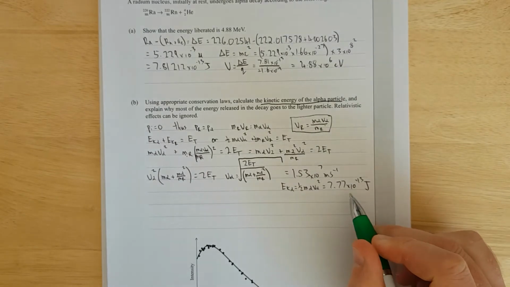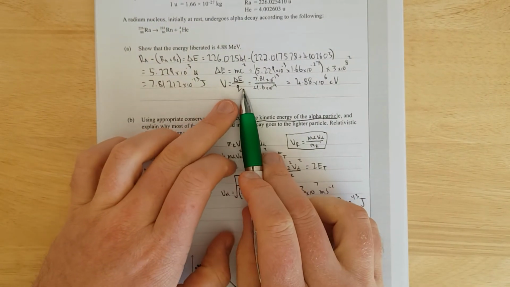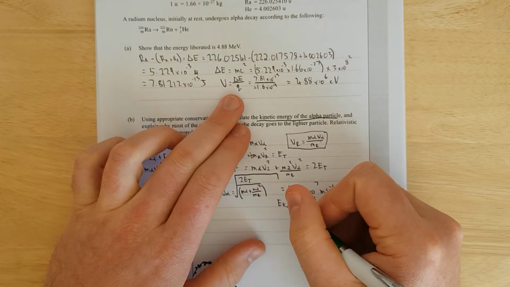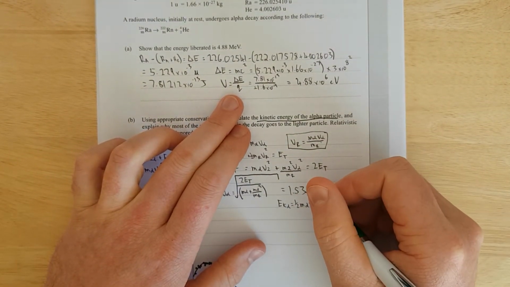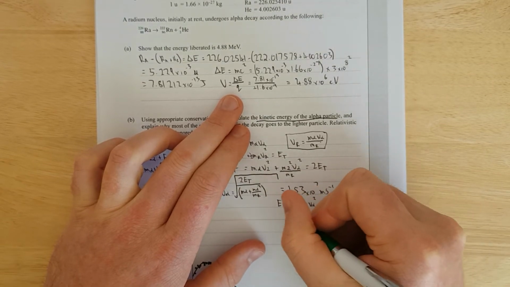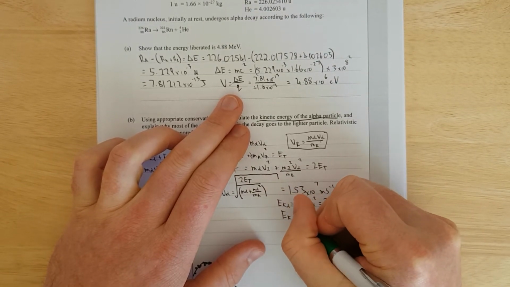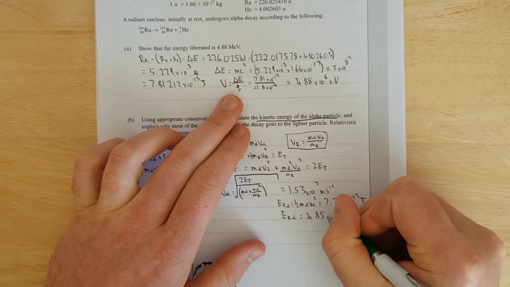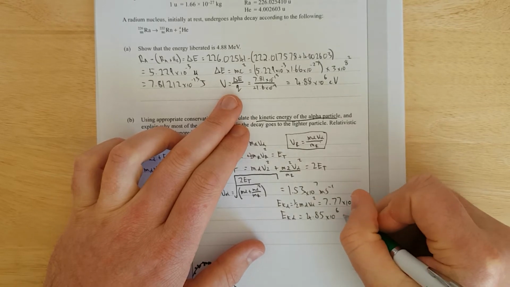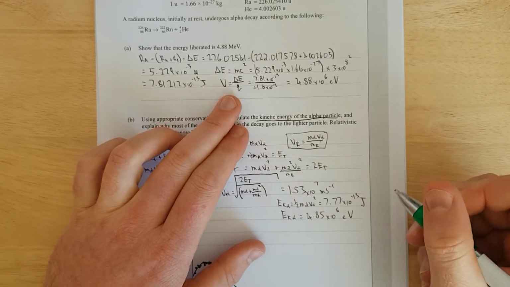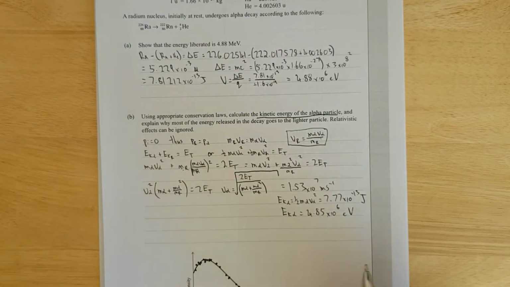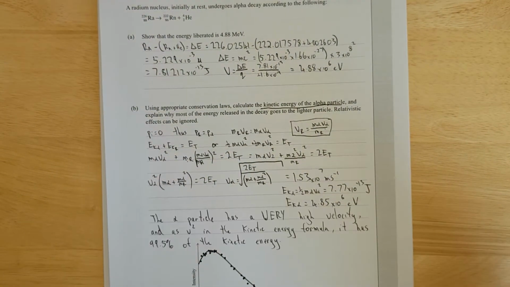And then if you divide this by the charge on an electron, just like we did up here, to find it in electron volts, E K alpha is equal to 4.85 times 10 to the positive 6 electron volts. Right, so I'll quickly pause and just write the final little bit and then discuss it.